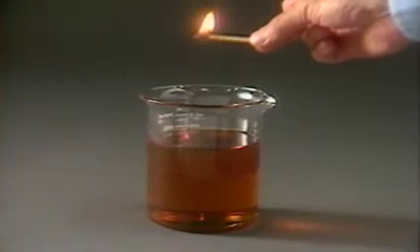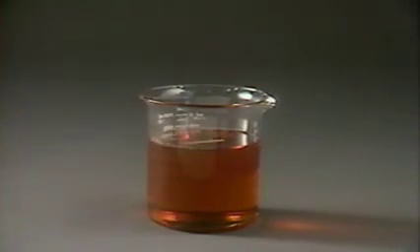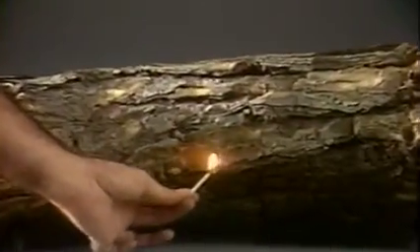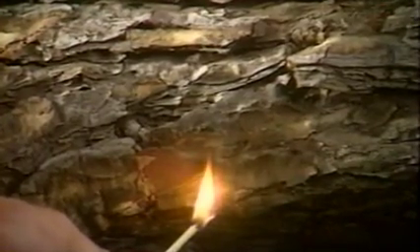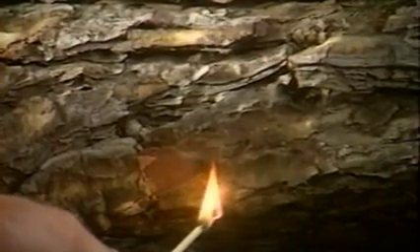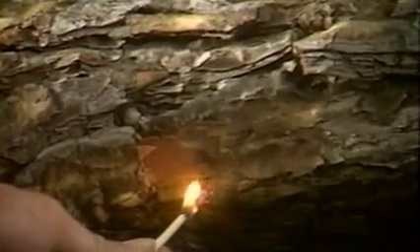Watch what happens when we try to burn liquid fuel oil. It extinguishes the flame. This makes it safe to handle and transport. But why doesn't it burn as a liquid? For the same reason this log doesn't burn when exposed to a match. The mass of the log is too great for the heat source to raise its temperature to ignition point. Instead, it simply dissipates the heat.